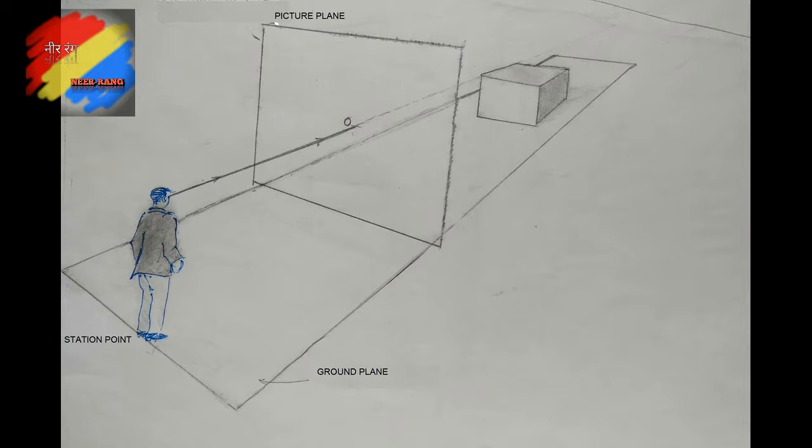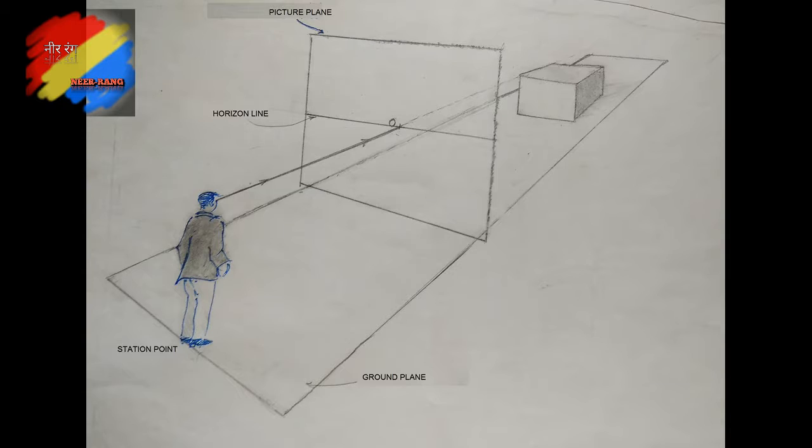Now the line that is drawn horizontal and parallel to the ground plane. My friend is standing on the picture plane and he is looking straight, and he sees the object through this picture plane through the point O. If I draw a horizontal line parallel to the ground plane, that's called the horizon line, but I like to call it a horizontal line.